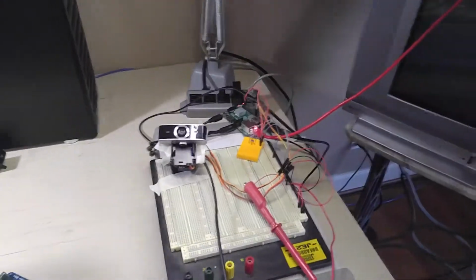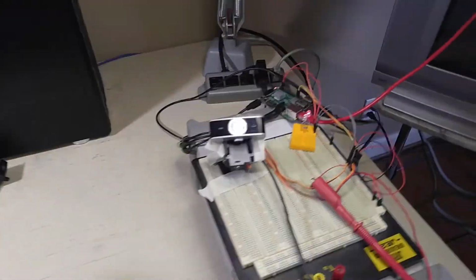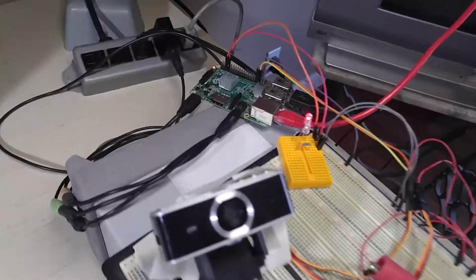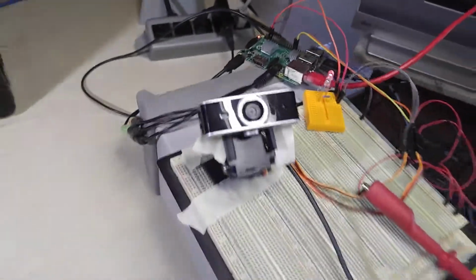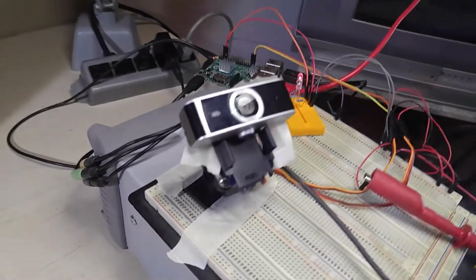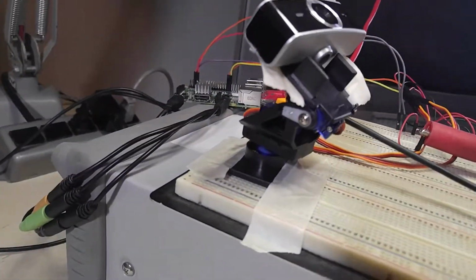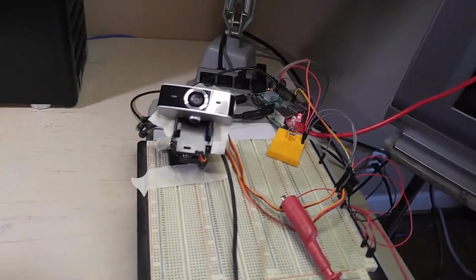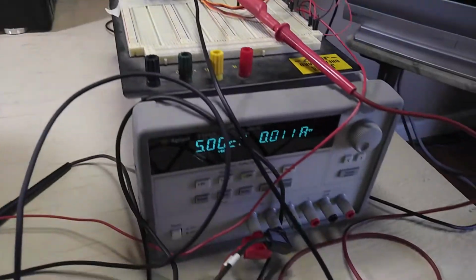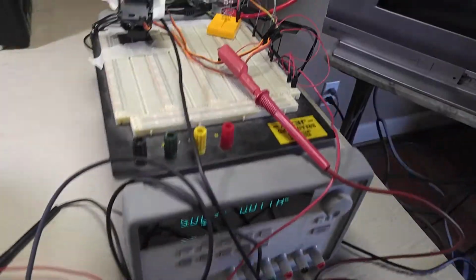This is our final project for CCS 525. This is our automatic chicken coop feeder. It consists of a camera that's hooked up to two servos that control the position of the camera. The servos are powered currently by this power supply.